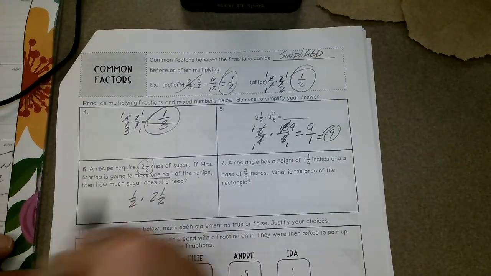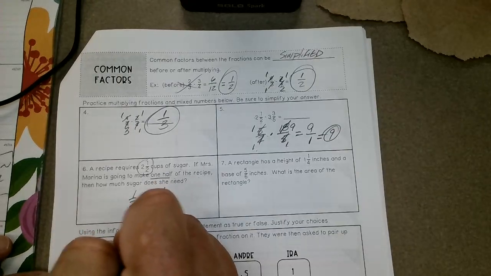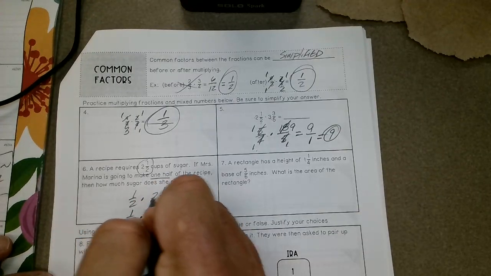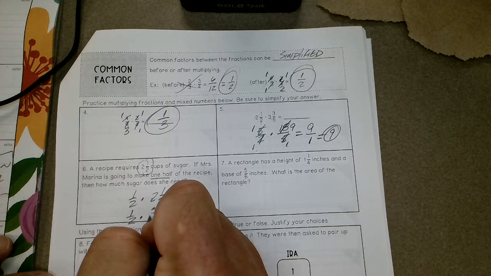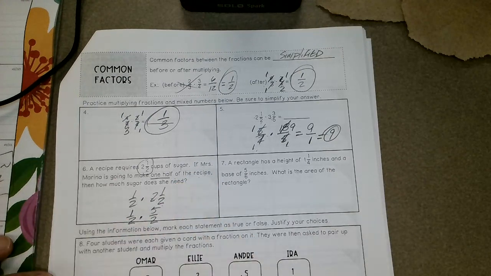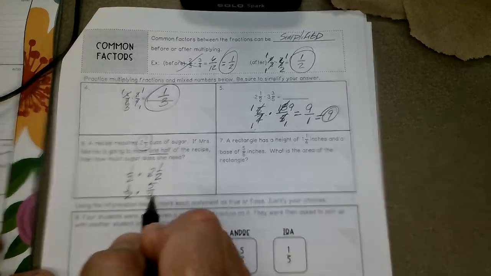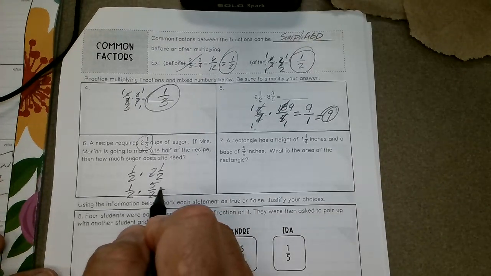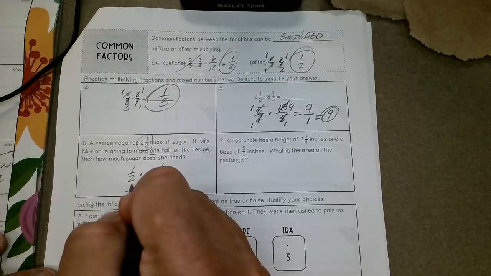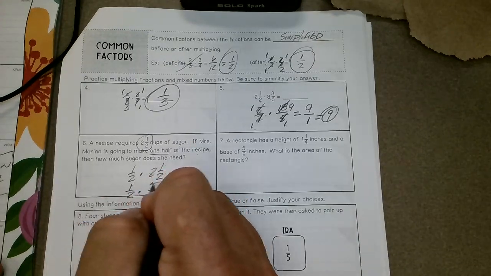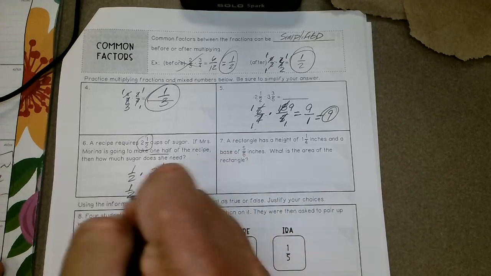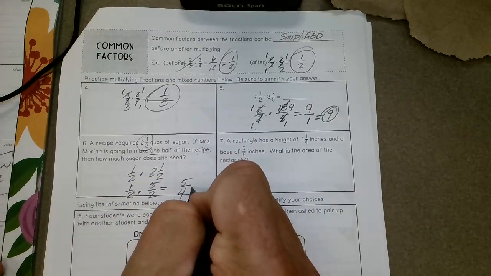So the next thing I'm going to do is rewrite this as an improper, and I'm going to rewrite the whole thing. 2 times 2 is 4, all right, plus 1 is 5 over 2. Now, you'll notice here that there are 2's on the bottom. We don't cancel that, okay? All right, because it has to be a top to bottom combination. 1 times 5 is 5, 2 times 2 is 4.